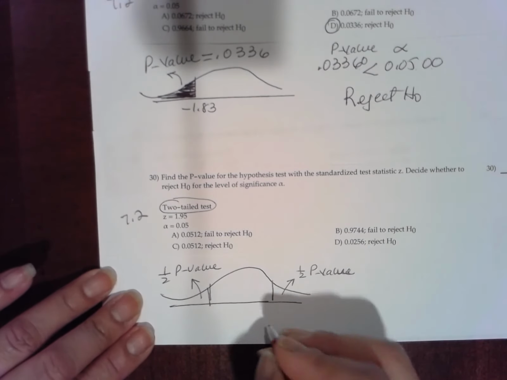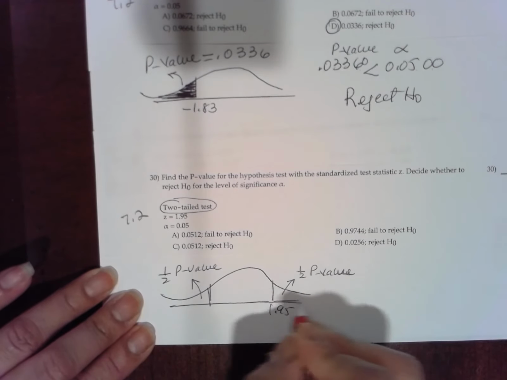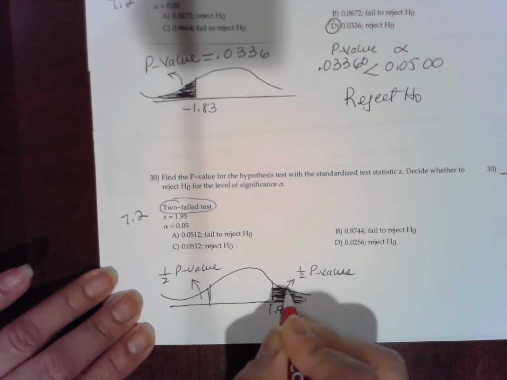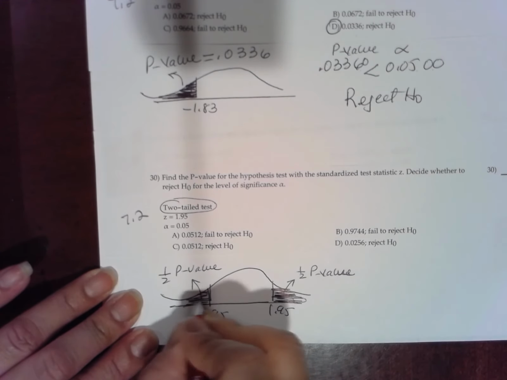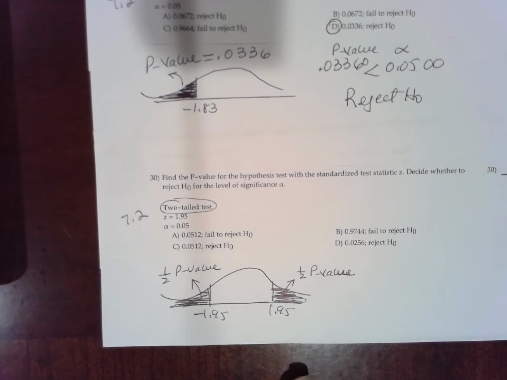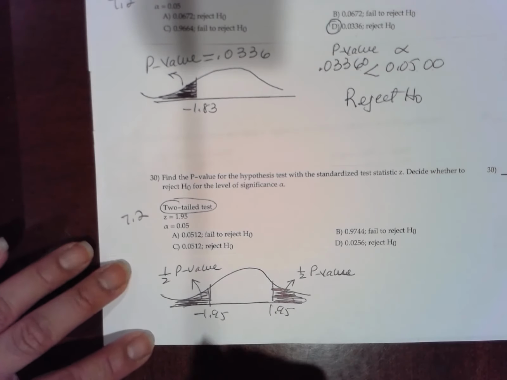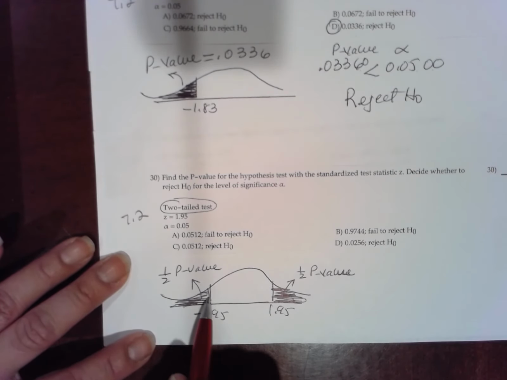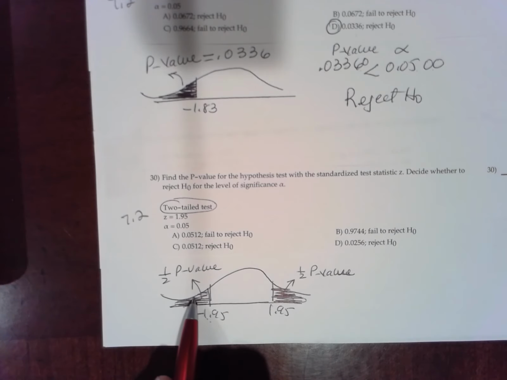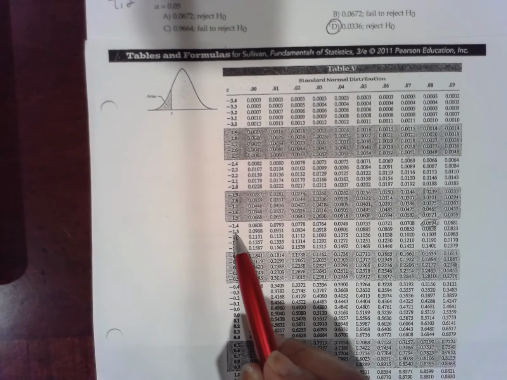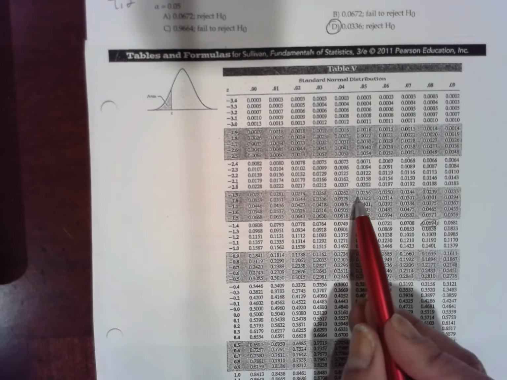The z-score is 1.95, so this is the area to the right. And then the area to the left will be negative 1.95. When you have a two-tailed test, one is positive, one is negative. The easiest one to find is the area to the left, and that way we just multiply by 2 because they're going to be the same area with the same z-score. So you're going to look in your z-score table at negative 1.95: negative 1.9, and 5, you go over.